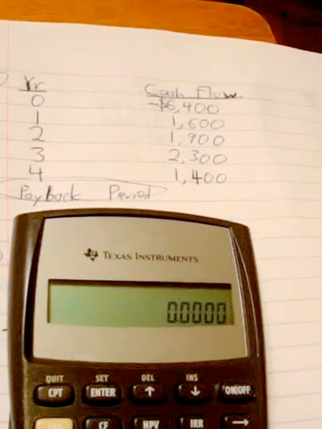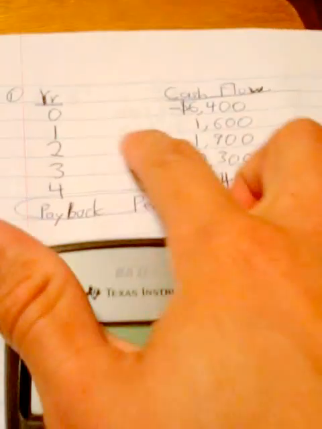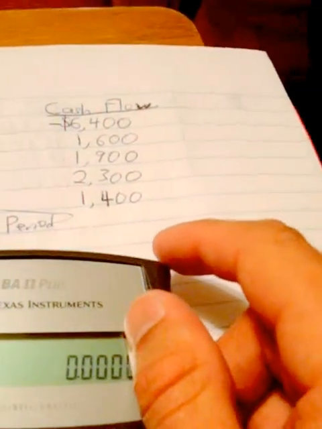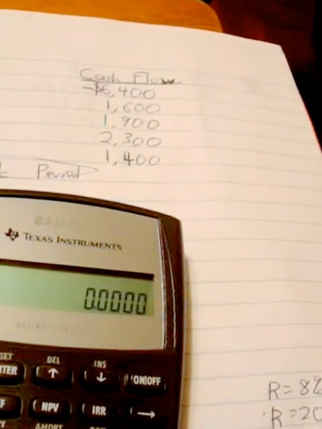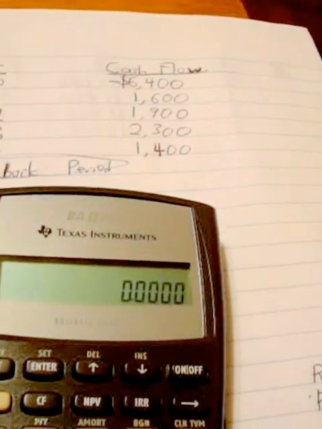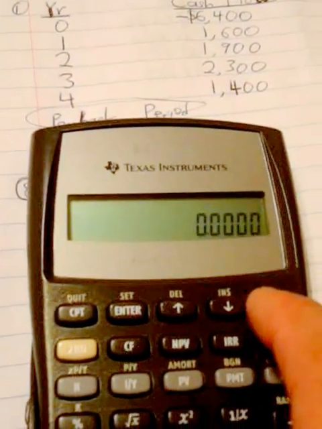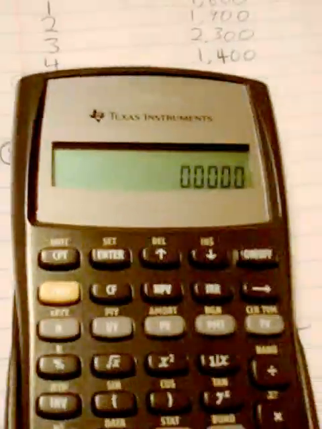And the question is, what is the payback period for the following set of cash flows? And I've written them right here. And first of all, what is the payback period? The payback period is the amount of time required for an investment to generate cash flows sufficient enough to cover its initial cost. So how many years will it take for us to cover our initial cost?